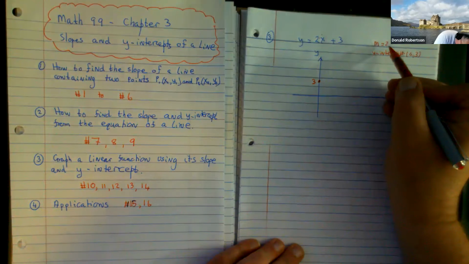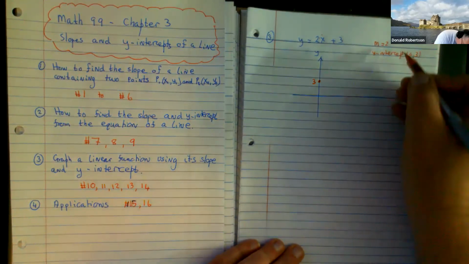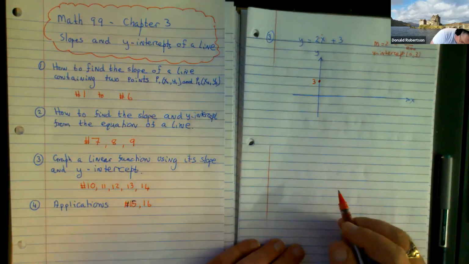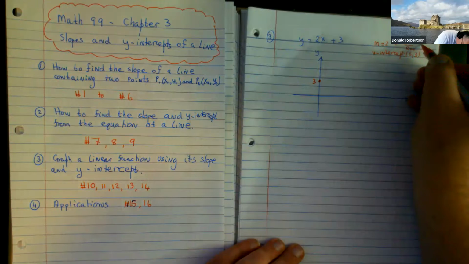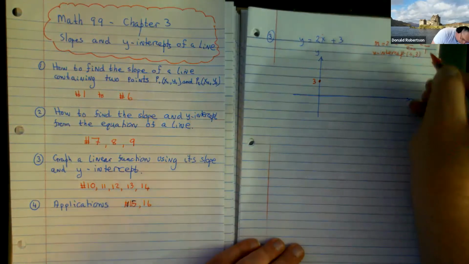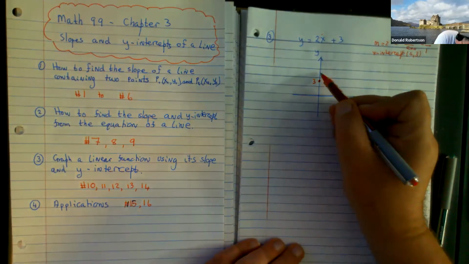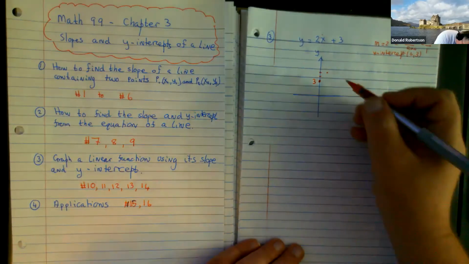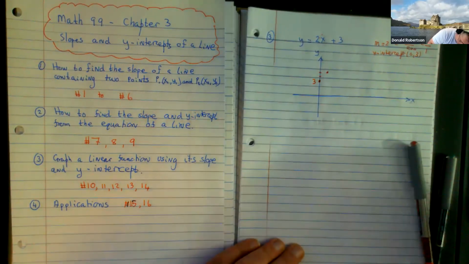Now, if someone tells you that the slope is 2, think of that as rise over run. All you need to do when the slope is 2 is to think of it as 2 over 1. So you rise 2 boxes for every one that you go along, and there's your second point.